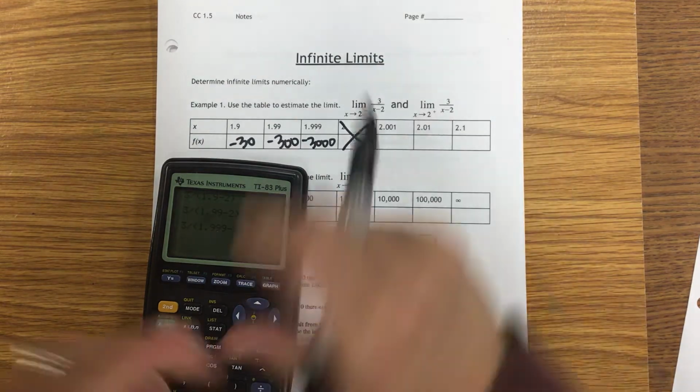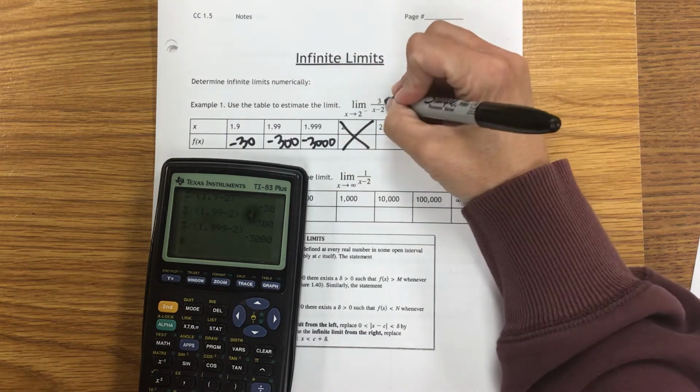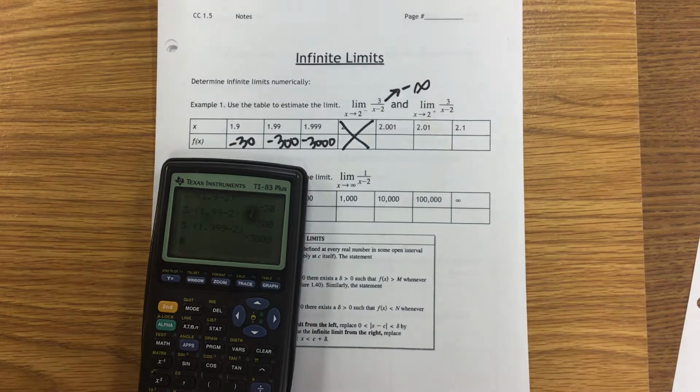Now I can't plug in 2. But what is the limit? What are these numbers approaching? Well, they're just getting more and more and more negative. So I would say this limit approaches negative infinity.